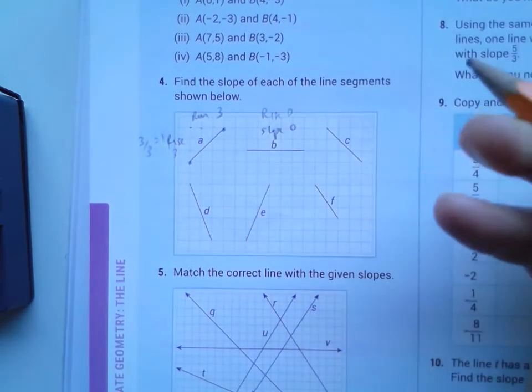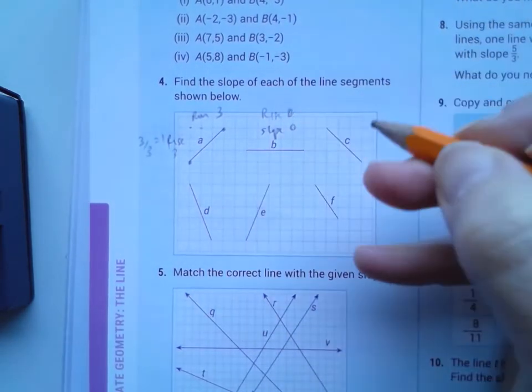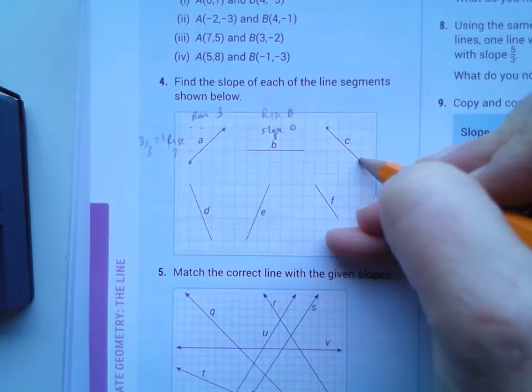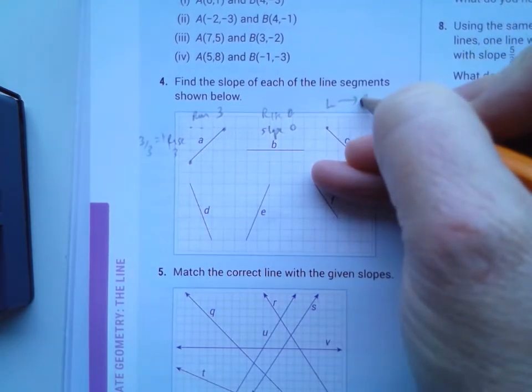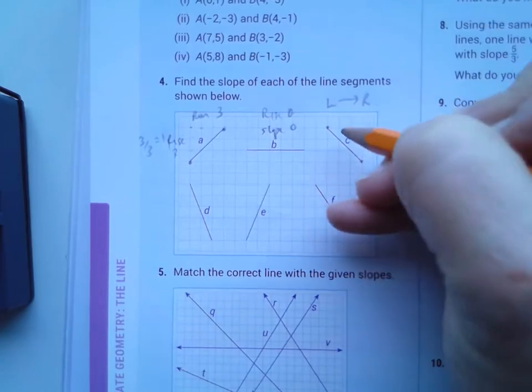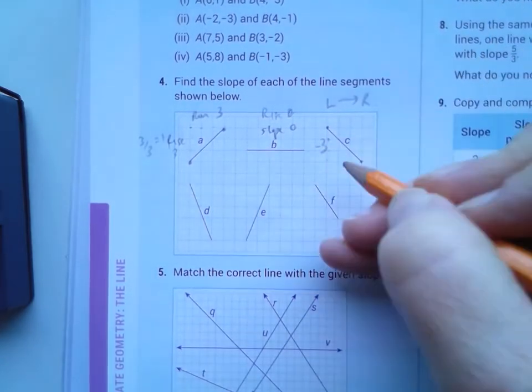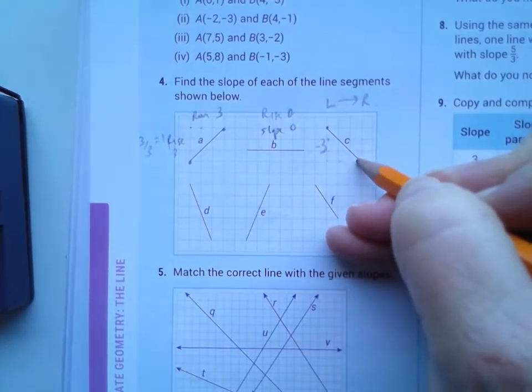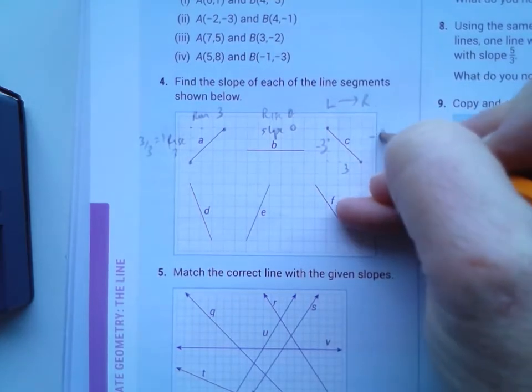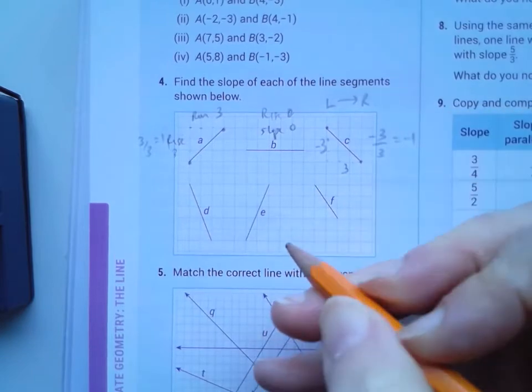Not a great pencil, sorry. Now here, starting here and ending here, remember we always go from left to right. My rise is going to be down 3, 1, 2, 3, so negative 3, and a run of 1, 2, 3, positive 3, so it's minus 3 over 3, which is minus 1.